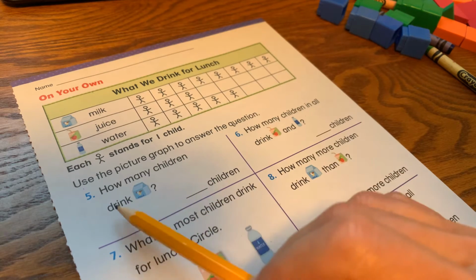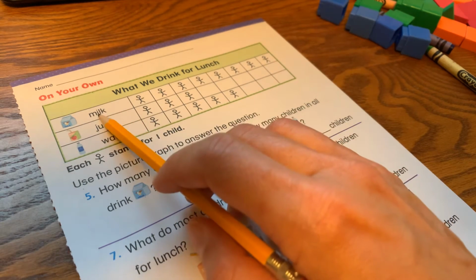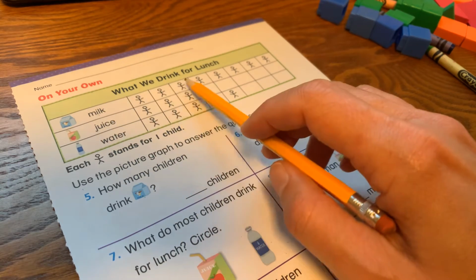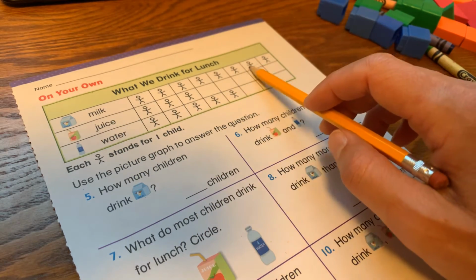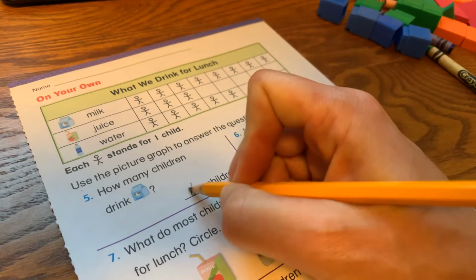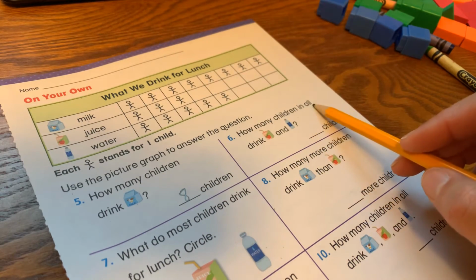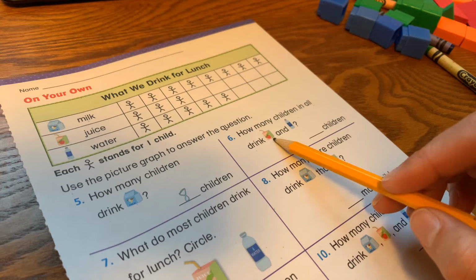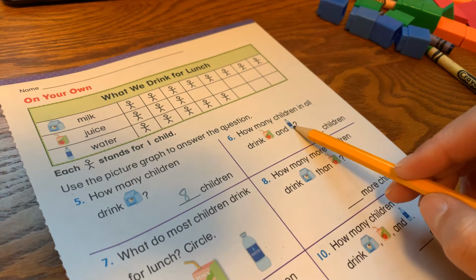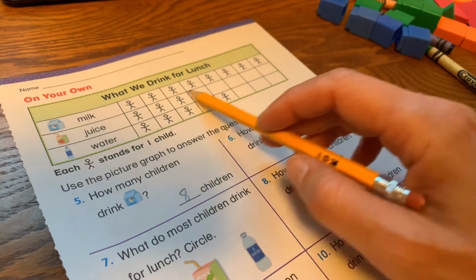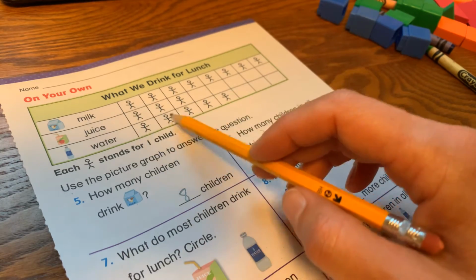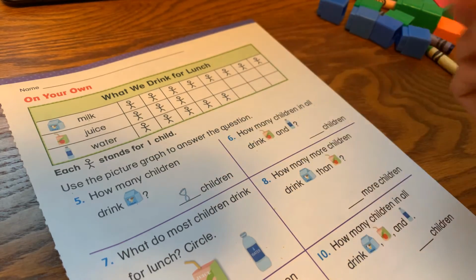How many children drink milk? Let's count. 1, 2, 3, 4, 5, 6, 7, 8. 8 children, don't they? Number 6. How many children in all drink juice and water? So we have to combine the votes. 1, 2, 3, 4, 5, 6, 7, 8.